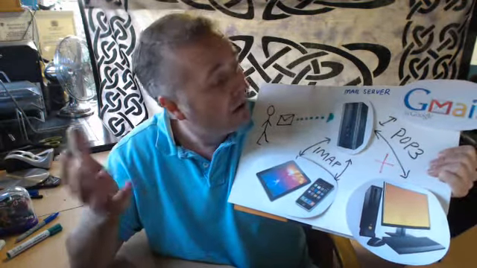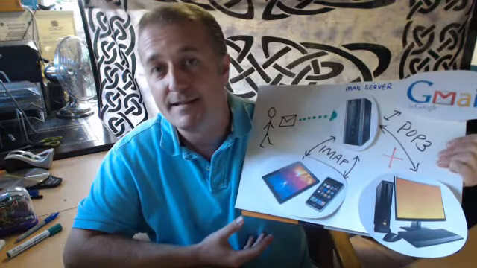I hope that explains the basics on how you can set up your email management in the most common ways. There are lots and lots of other ways in which you can do it, but this is probably the best way you can do it as things stand today.